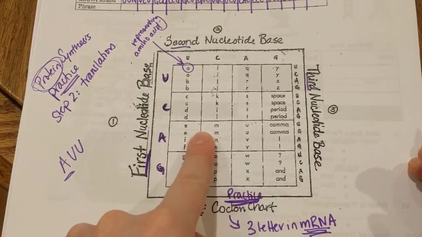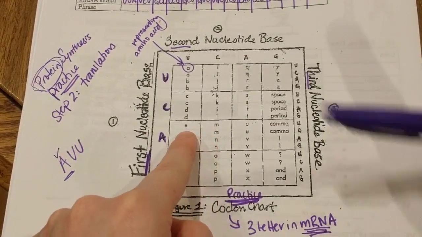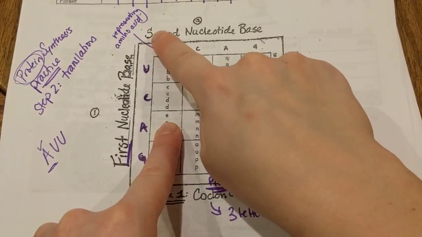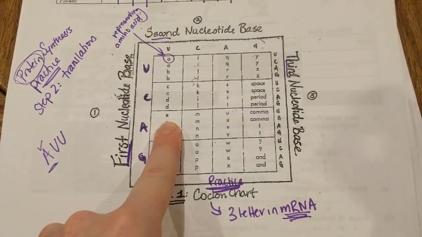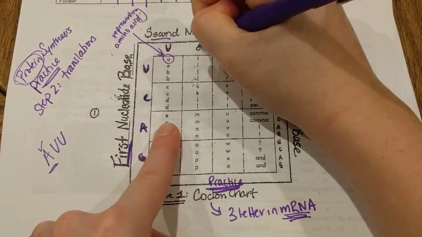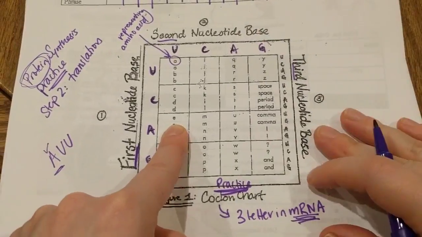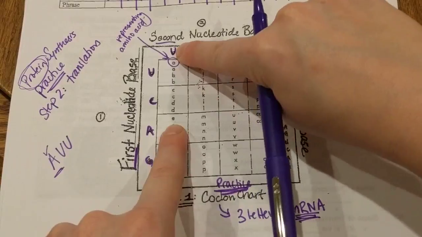Okay, now the next letter. We did A. The next letter is U, so I'm going to take a different finger, my right hand, and look on the top where it says second letter. I look for it, and noticing at the top it says U, C, A, and G, the second letter is U. So that puts me here.